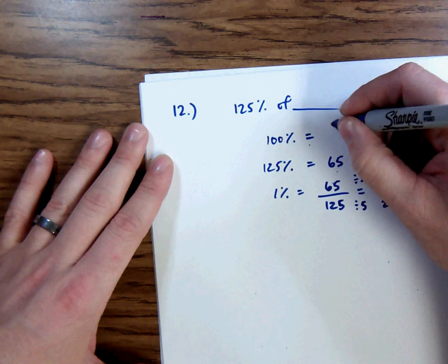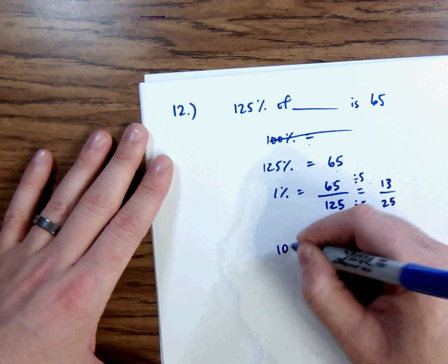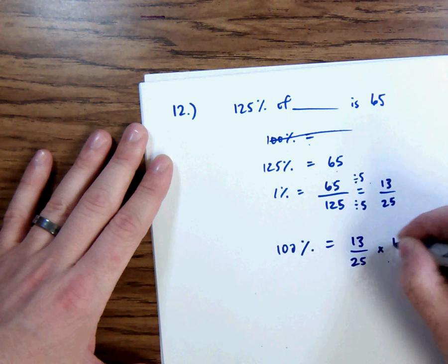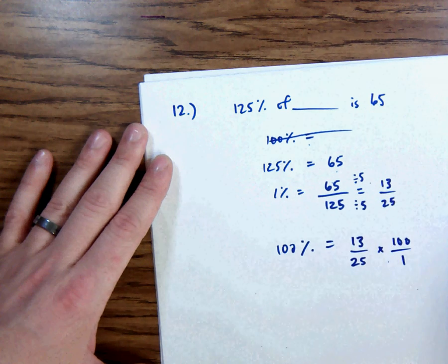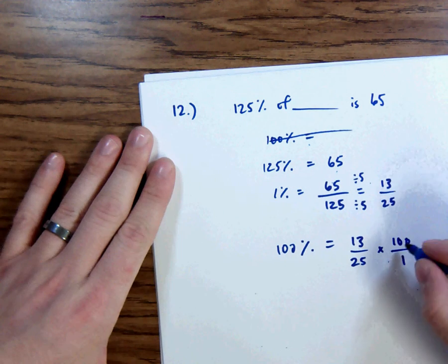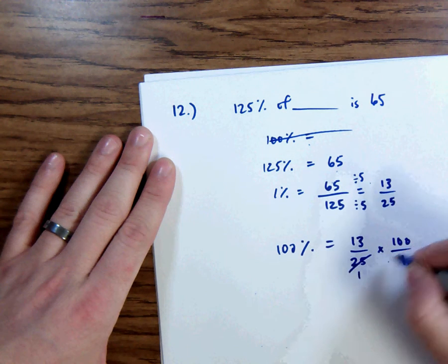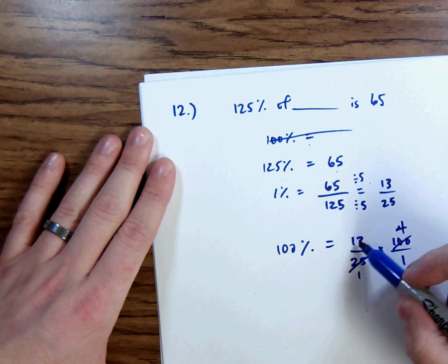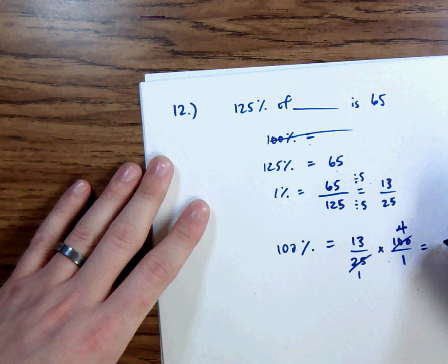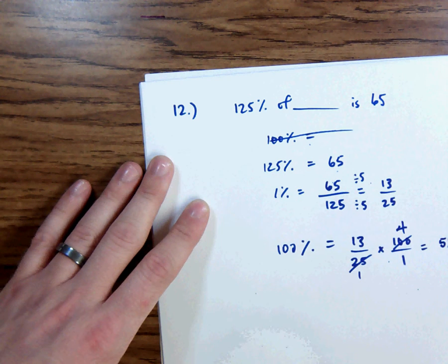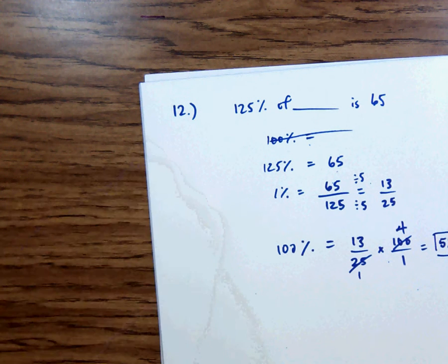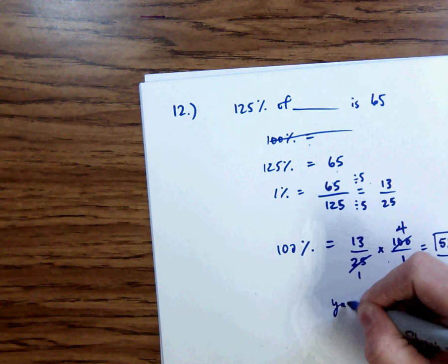So I'm going to use that. 100% is equal to 13 over 25 times 100 over 1. Because remember, 1% was this. To find 100%, we multiply by 100. I noticed that 25 goes into 100 4 times. So my final answer will be 13 times 4. 13 times 2 is 26. 26 times 2 is 52. The answer is 52. So 125% of 52 is equal to 65, and that is the last problem for this video.